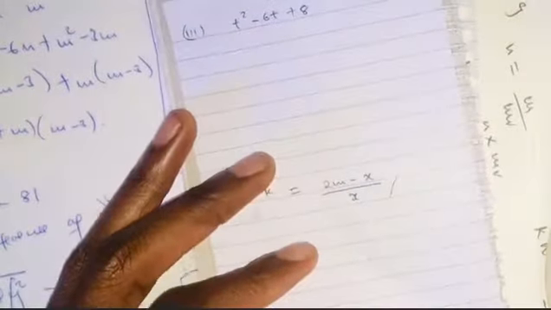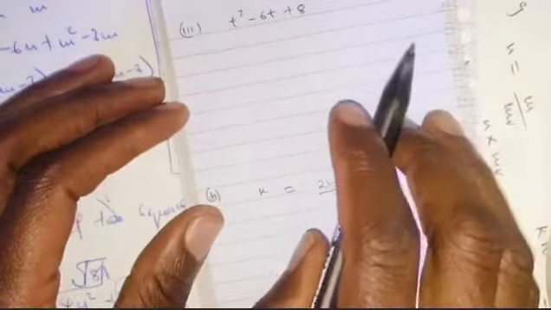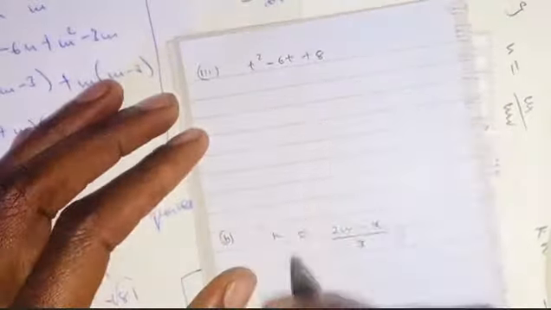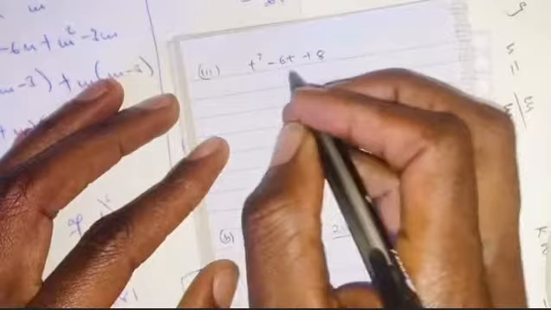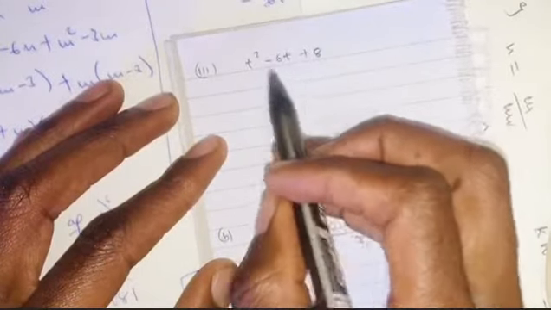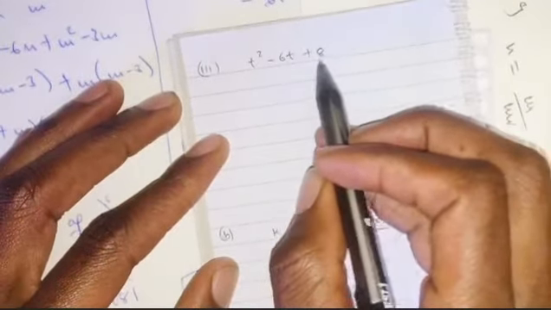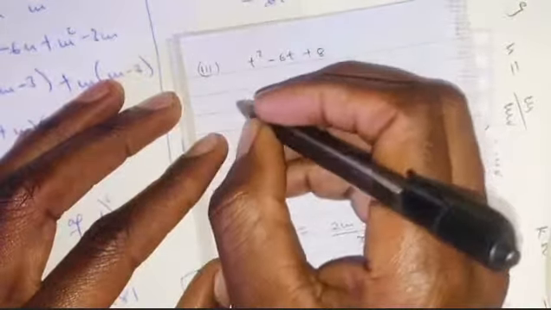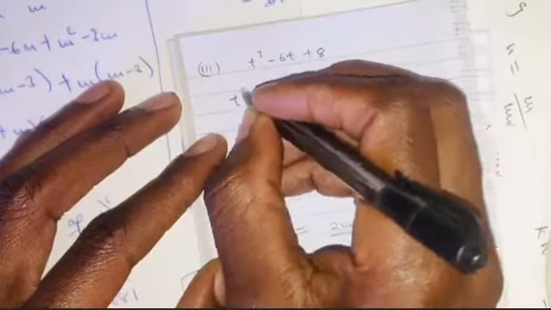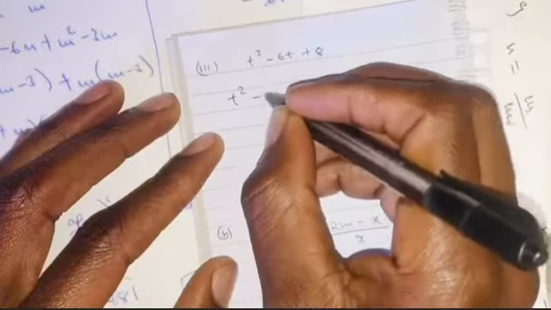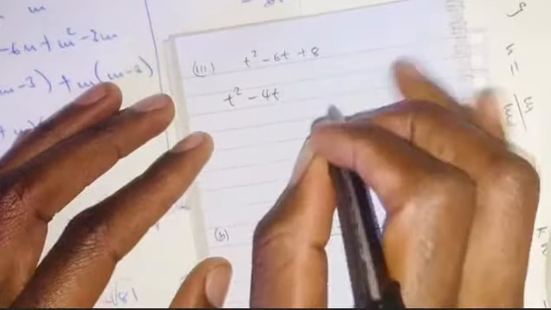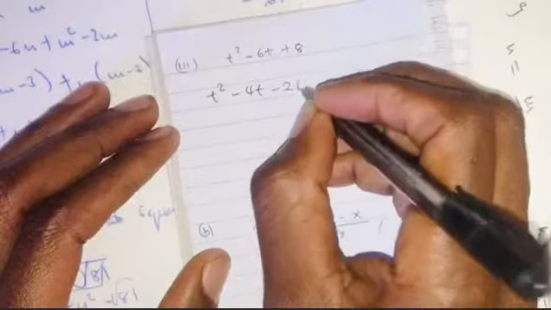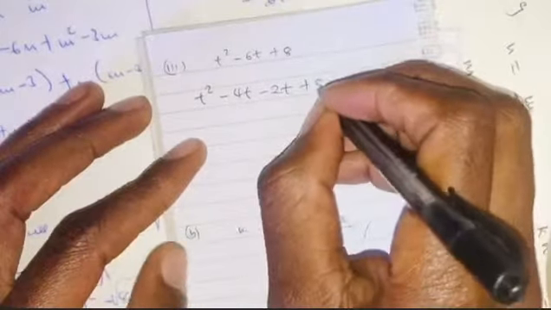It says we are supposed to factorize this one. What do we do? We just look for two numbers. If we add, we get minus 6. If we multiply, we get positive 8. And of course those two numbers will be none other than minus 4t minus 2t plus 8.